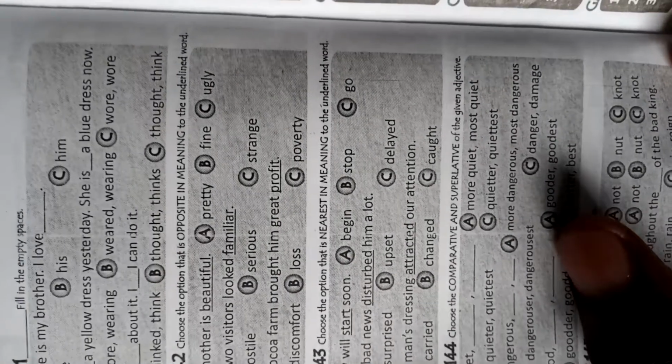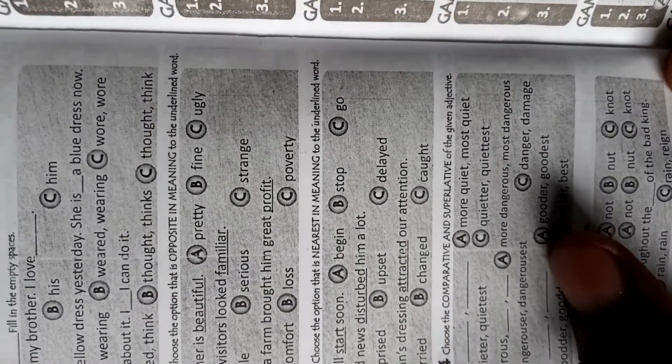Opposite of beautiful. The opposite of beautiful, option A says pretty. Option B says fine. Option C says ugly. So the answer there is ugly. Opposite of beautiful is ugly.